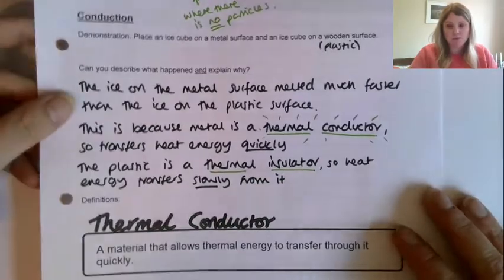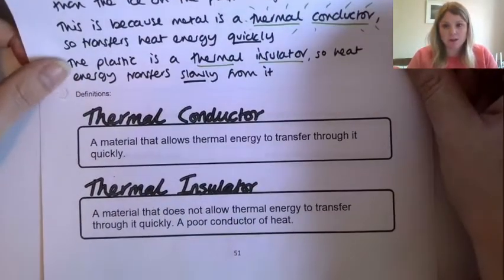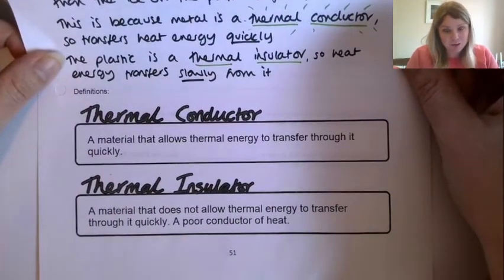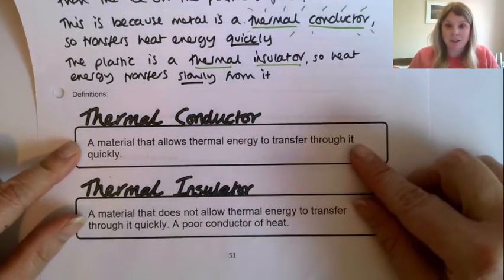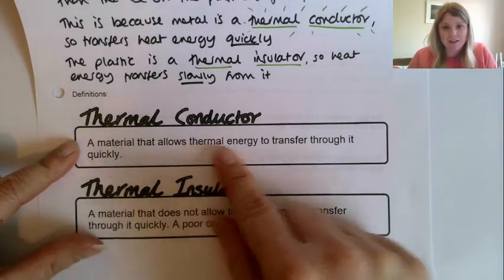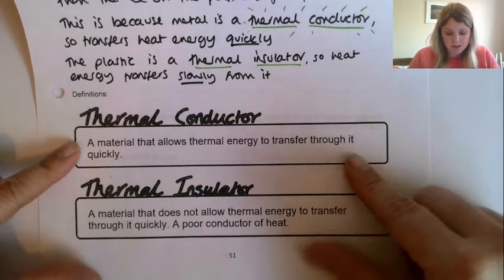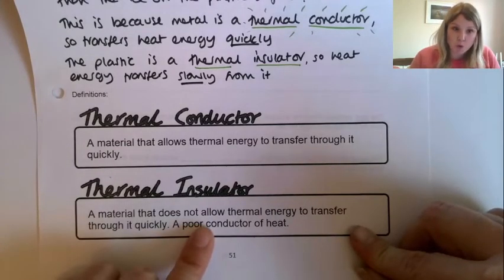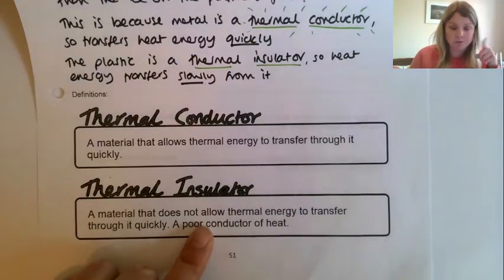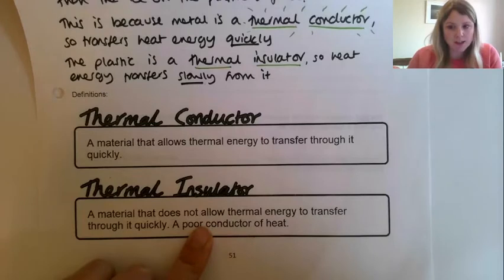Now down at the bottom of page 51 here, we've got the official definitions that we'll be using for these. So thermal conductor is a material that allows thermal energy or heat energy, it's fine to say that, to transfer through it quickly. And a thermal insulator is a material that does not allow thermal energy to transfer through it quickly. It's a poor conductor of heat. Now, very important to note, it's not that it doesn't allow heat energy to transfer through it. It does happen. It just happens really, really slowly.